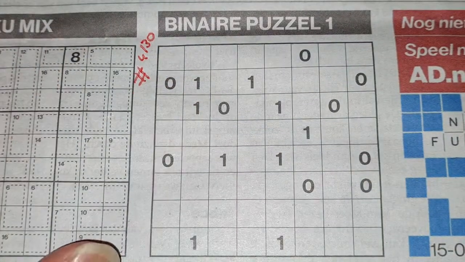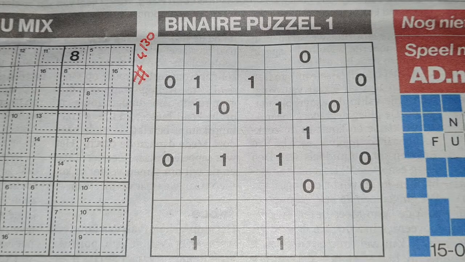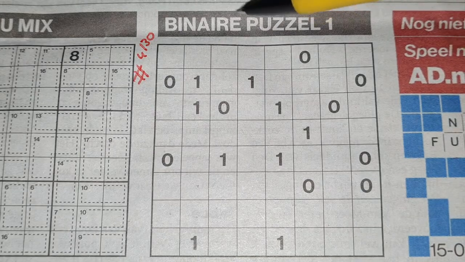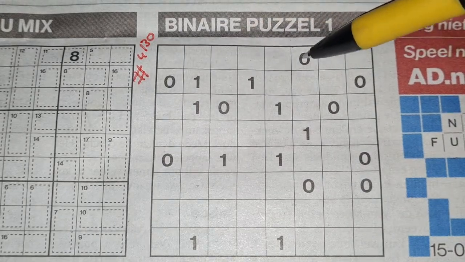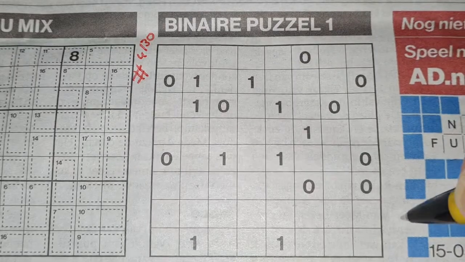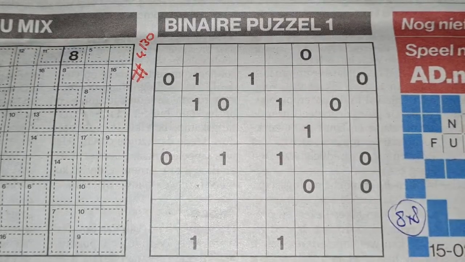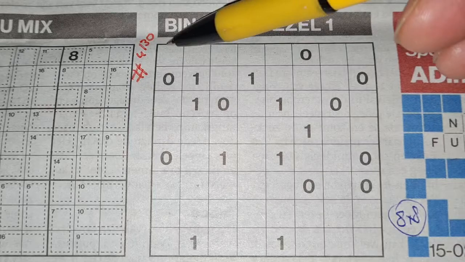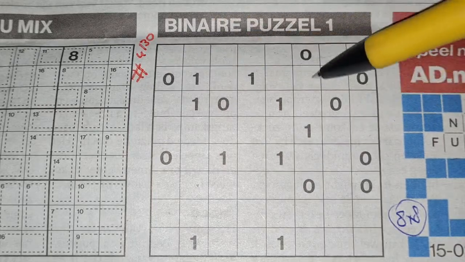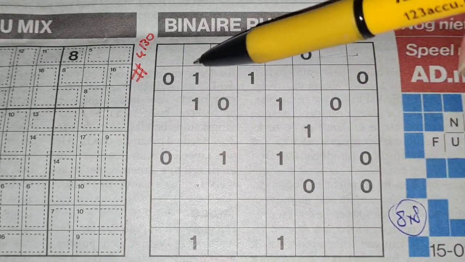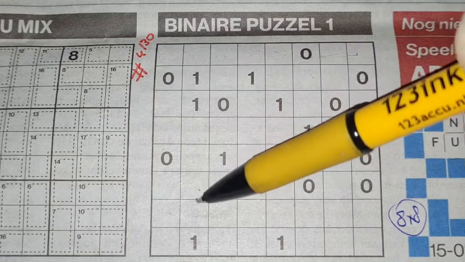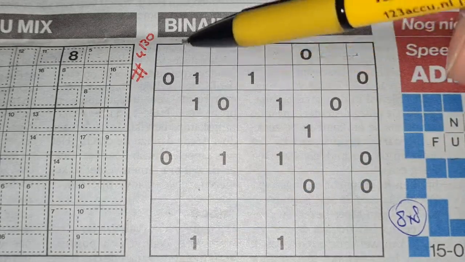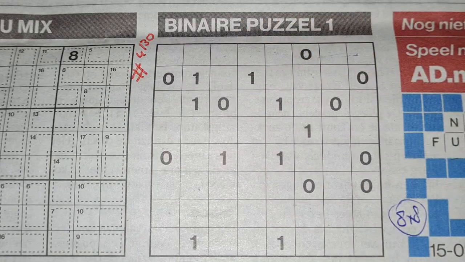And what kind of binary puzzle is this one? Let me count the boxes. 1, 2, 3, 4, 5, 6, 7, 8. It's an 8 by 8 binary puzzle. That means in a row or in a column, there are always 4 1s and 4 0s. Alright, so let's get started.